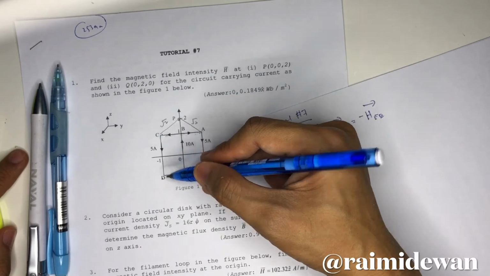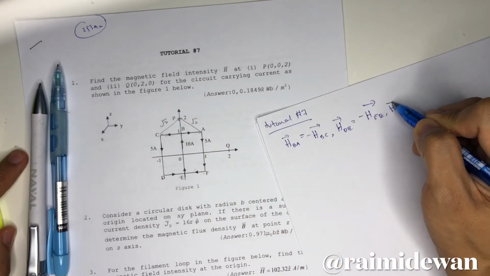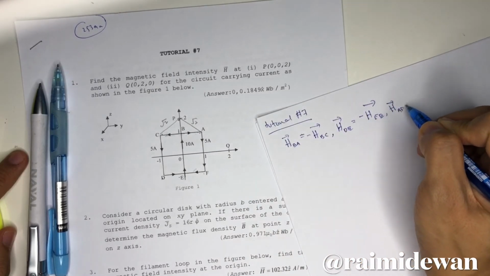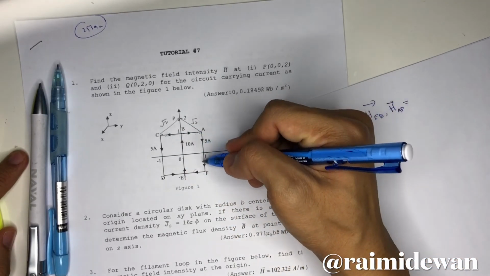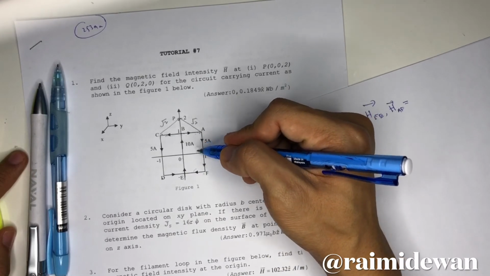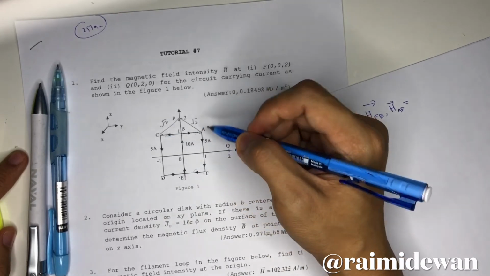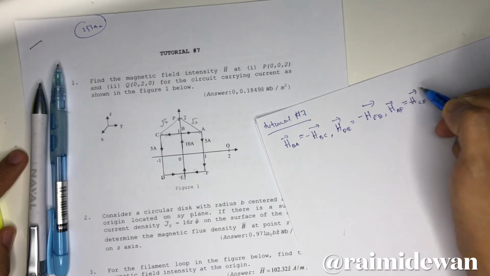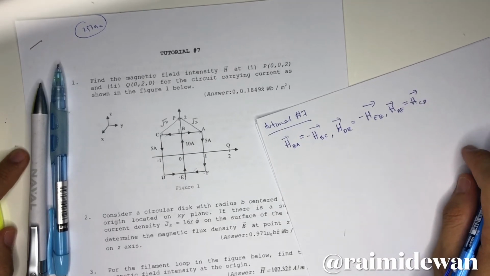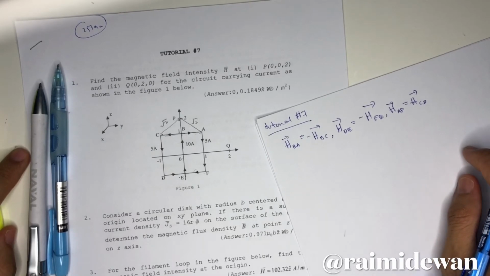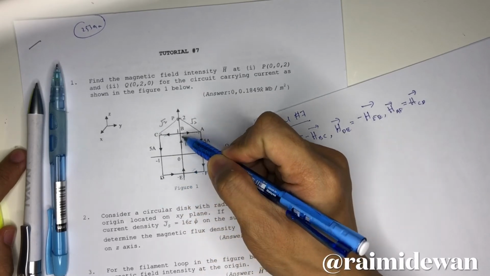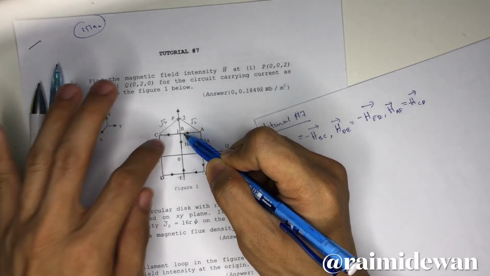Yes, the vertical component now. The vertical component, A to F and C to D. We already covered these, and now we have this one.